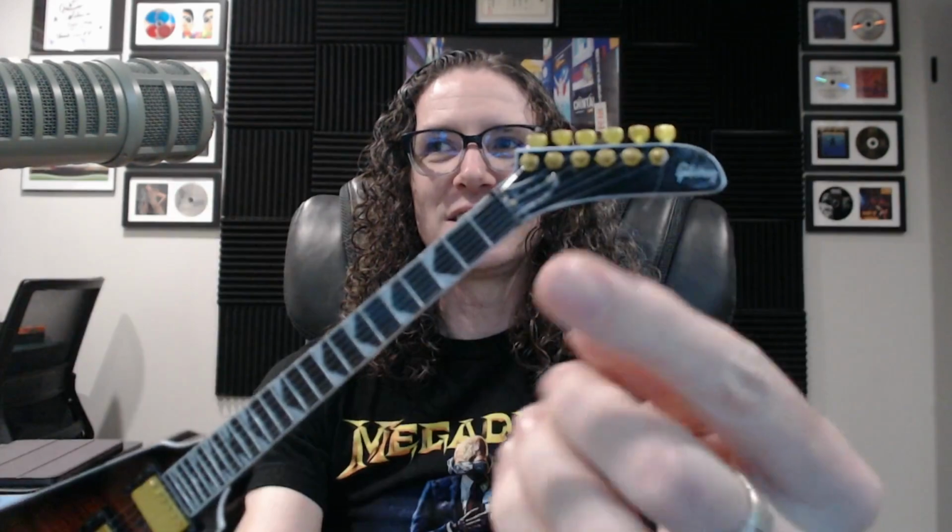I'm not about to bust out Holy Wars on this, but if you can see here on the back, it's got Dave Mustaine's silhouette there. It actually has his signature right there. This is a pretty faithful reconstruction of an actual Dave Mustaine Flying V guitar.